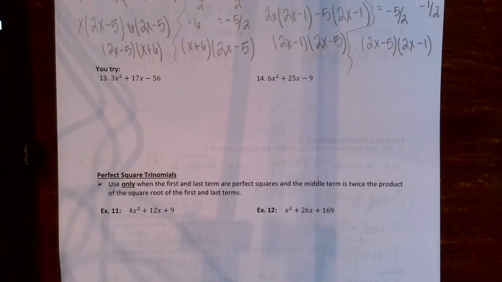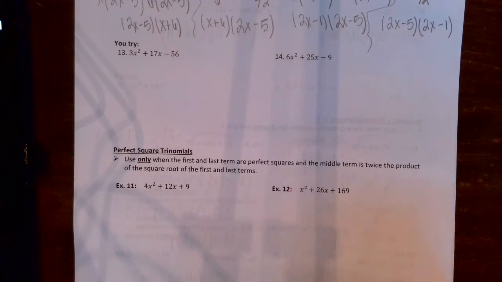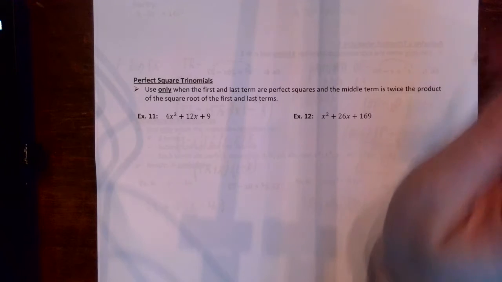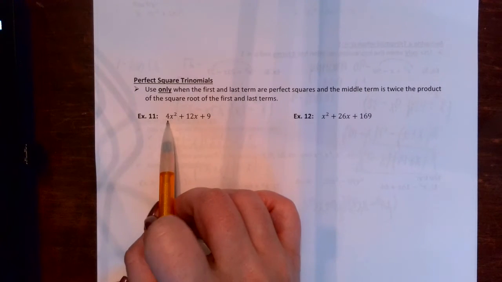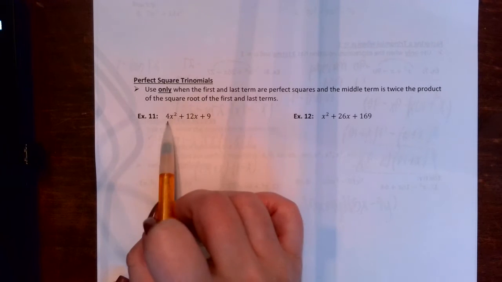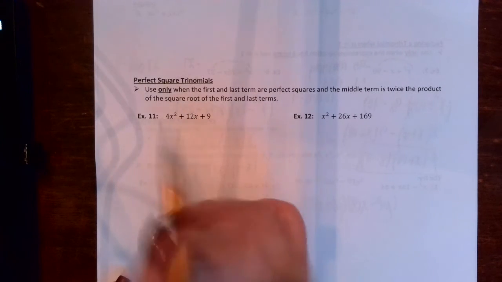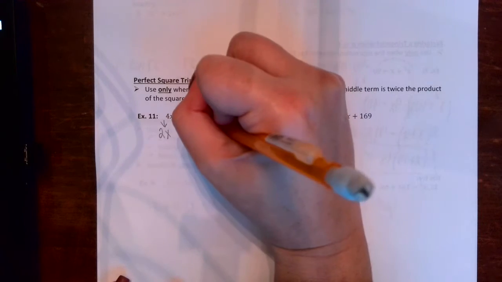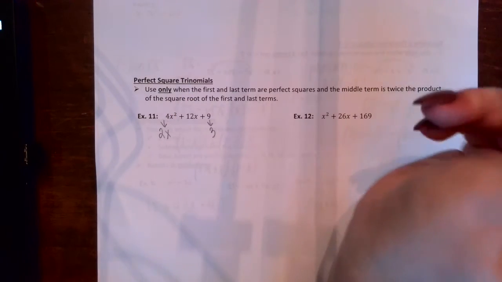Okay, next thing we're going to look at are perfect square trinomials. So what's going to happen here is just like I did my difference of two squares, I'm going to have perfect trinomials. So what has to happen is your first term and your last term have to be perfect squares. So meaning you can nicely take the square root of them. So here, square root of my first term would be 2x. Square root of my last term would be 3.